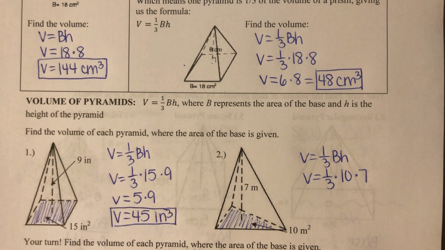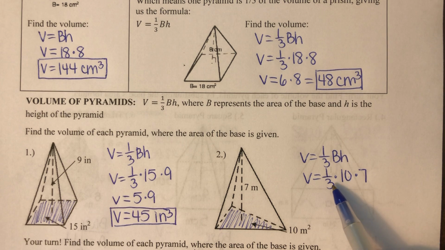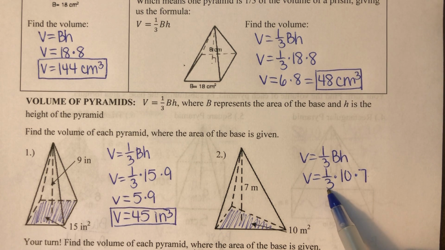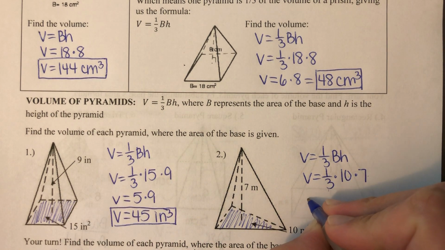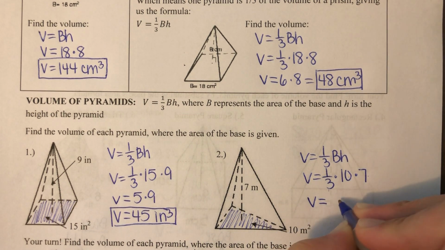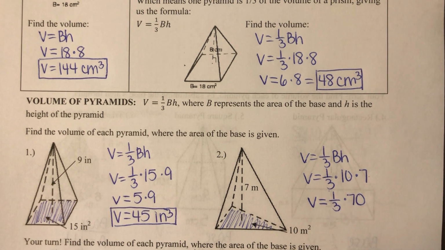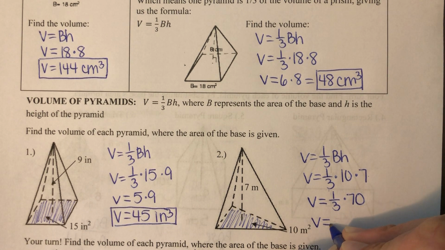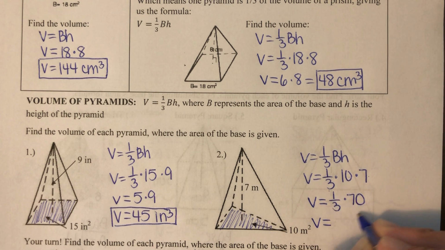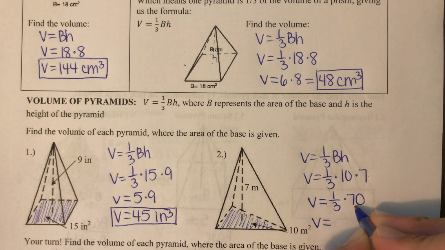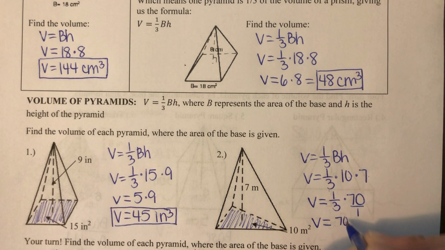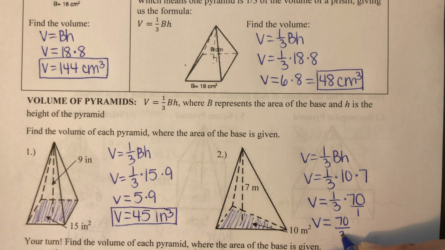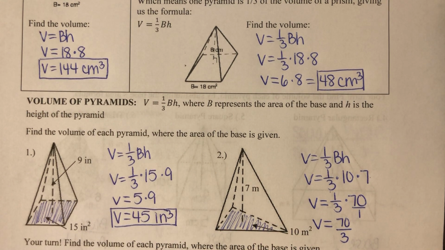Okay, now for this one, I can't divide either of these numbers by 3. It's just not going to come out pretty. That's okay. So actually, I'm going to do the 10 times 7 first. 10 times 7 is 70. And to multiply a fraction with a whole number, I can just put this over 1. 1 times 70 is 70. 3 times 1 is 3. You could leave it as 70 thirds.